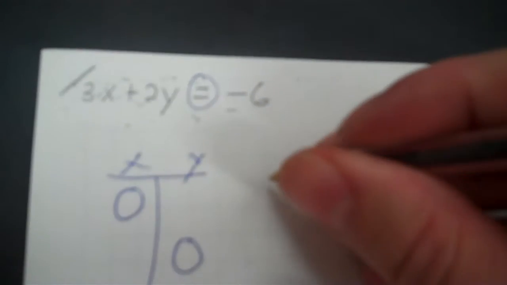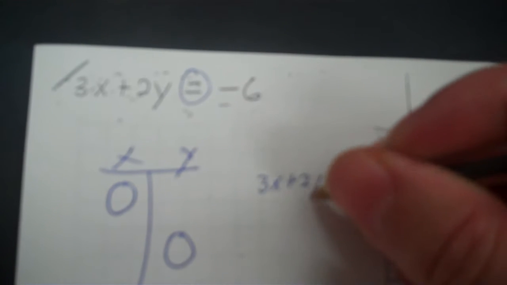But I'm going to do my table differently. Instead of only putting numbers under x, I'm going to get 2 points on this table. I'm going to put a 0 for x and then a 0 for y. Now I need to find what number goes there and what number goes there. Okay, so here's how we're going to do that. Copy down that equation twice.